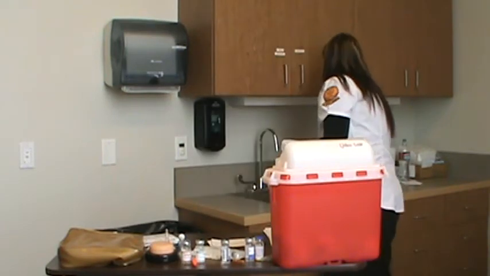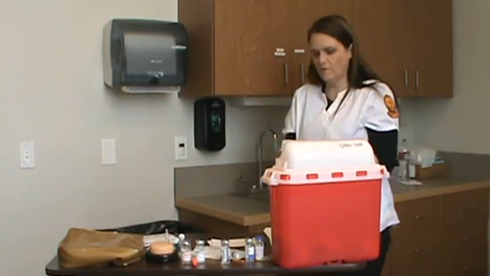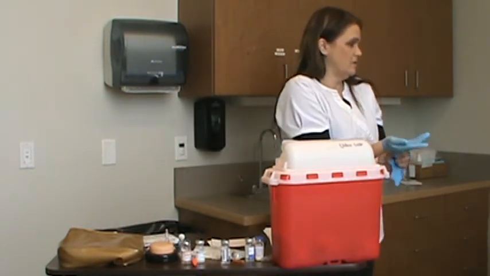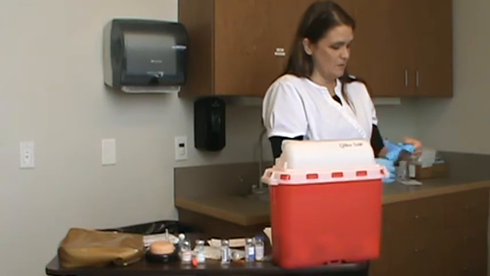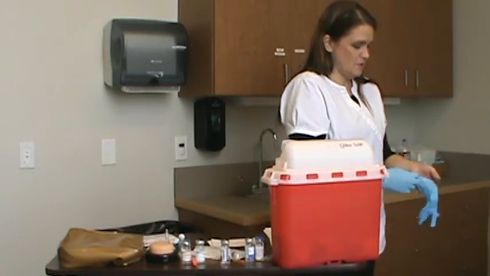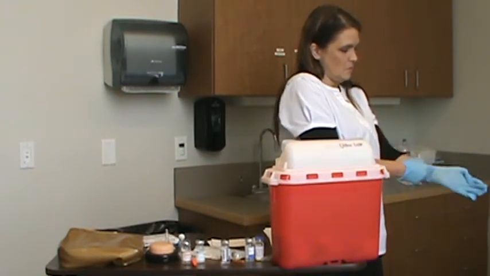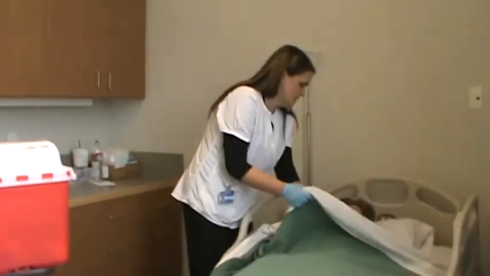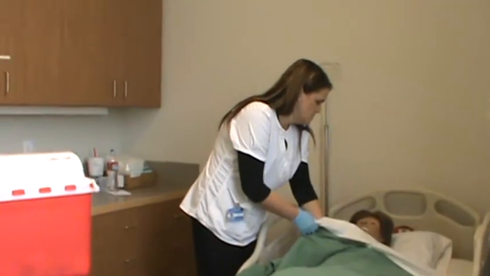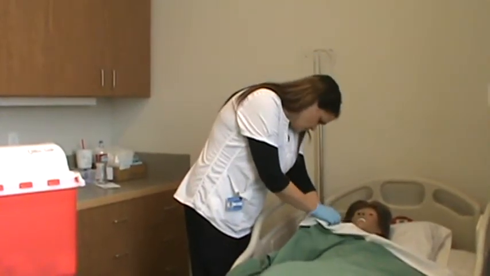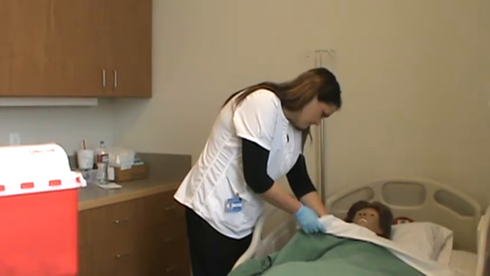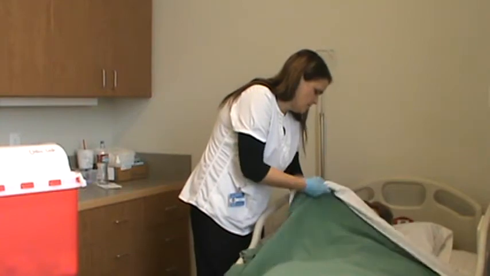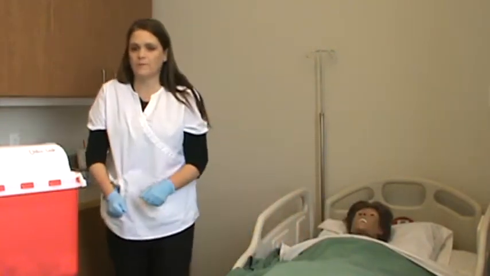I would, however, before I gave her the morphine, check her respirations to make sure that they're not depressed, because the morphine would depress her respirations. So while I'm still in her room, I will check her respirations just to make sure that they aren't. Okay. And her respirations are 16, so that would be good too.